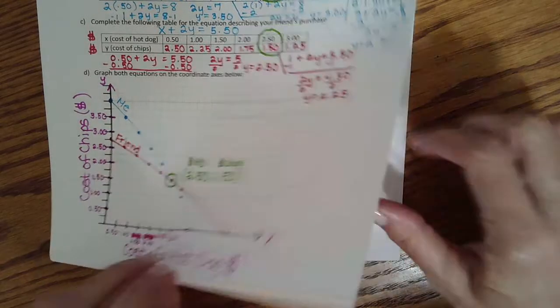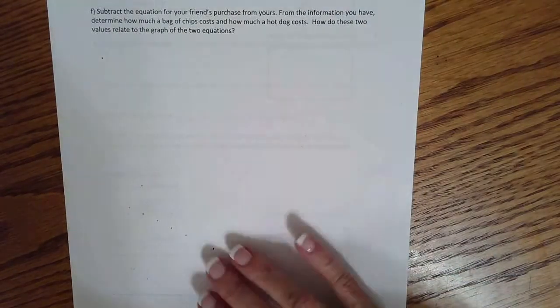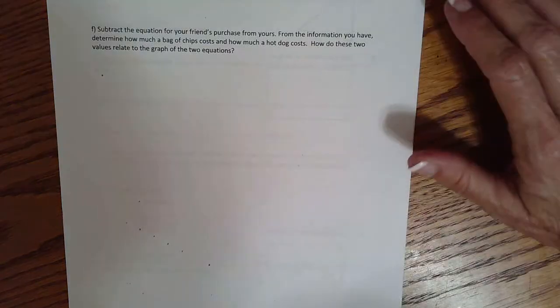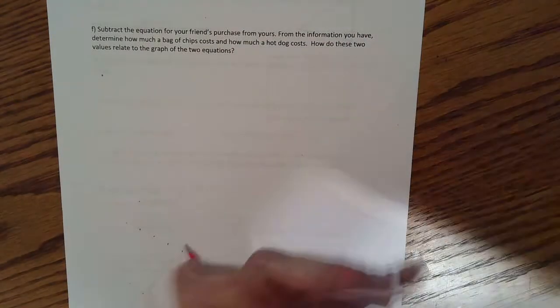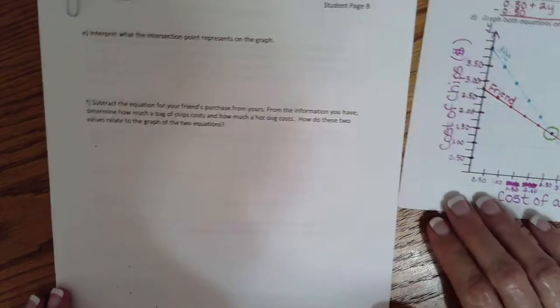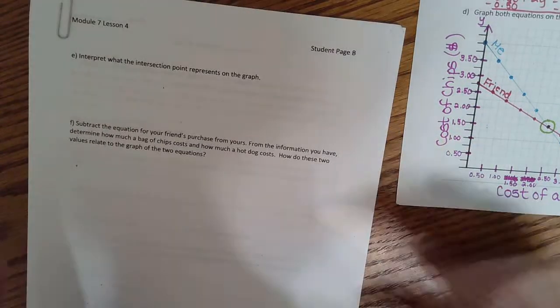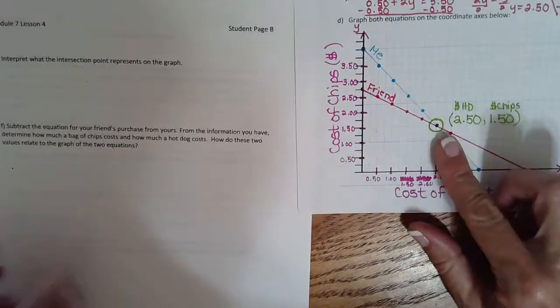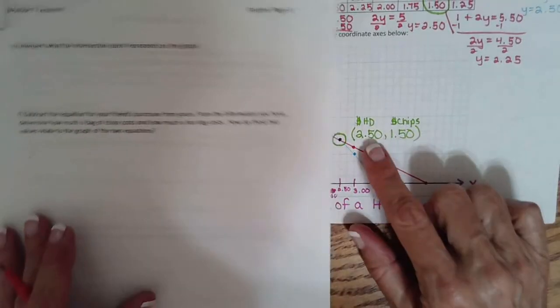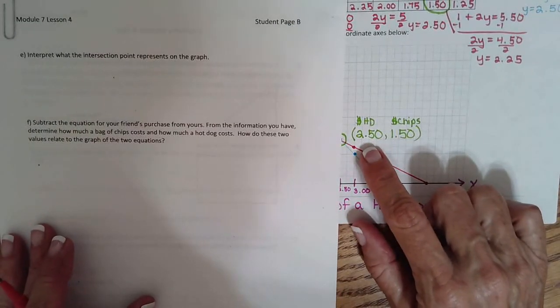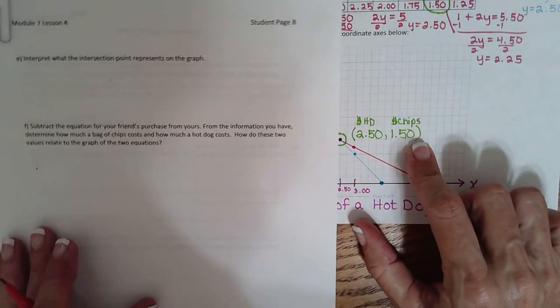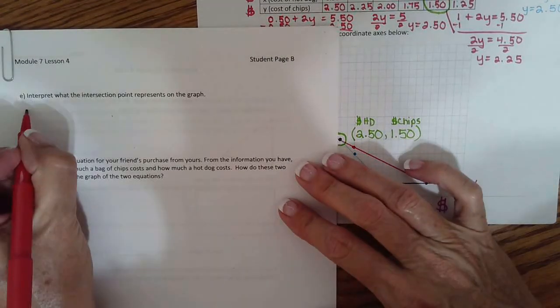Okay, so let's go ahead and go to page 6. Oh, yikes, my pen went through. So I guess we need to keep the graph here because it's asking some questions. So interpret what the intersection point represents on the graph. So we already did that, right? The intersection point represents that each hot dog will cost $2.50 and each bag of chips $1.50.